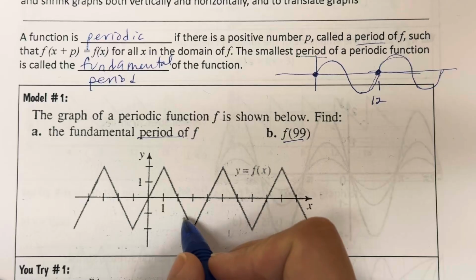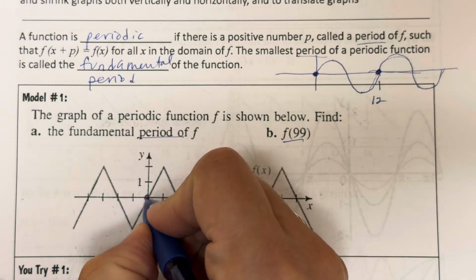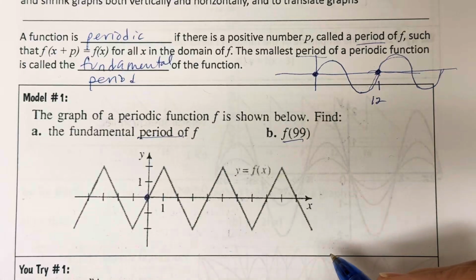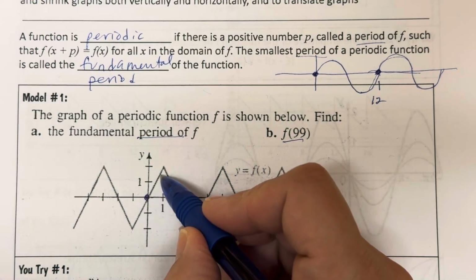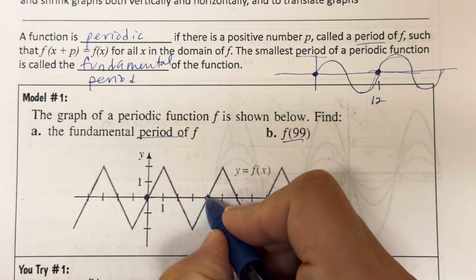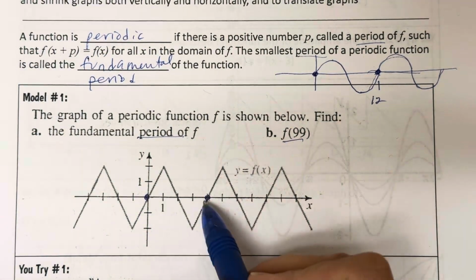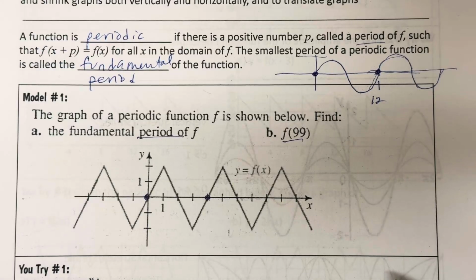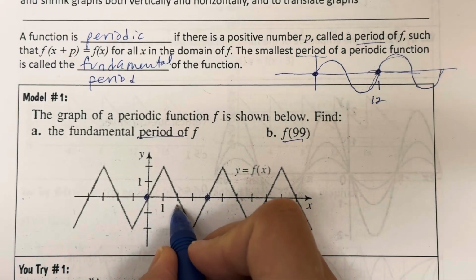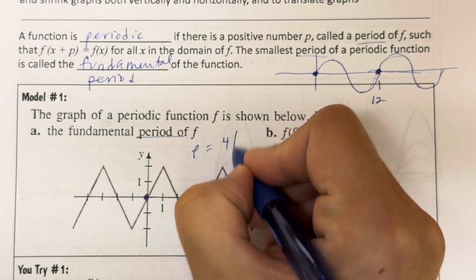So here, the fundamental period of f, I'm just going to look at where this behavior starts. If I use the origin as an anchor point, and I look at the function increasing, decreasing, decreasing, increasing, and then landing back where y is 0, that interval gives me a full fundamental period. So if I use my numbers here, the period is 4.